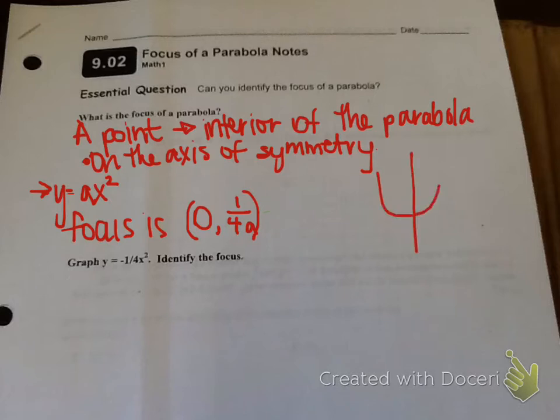So if our parabola opened up and this was the axis of symmetry, the focus is going to be a point within the parabola, right on the axis of symmetry.